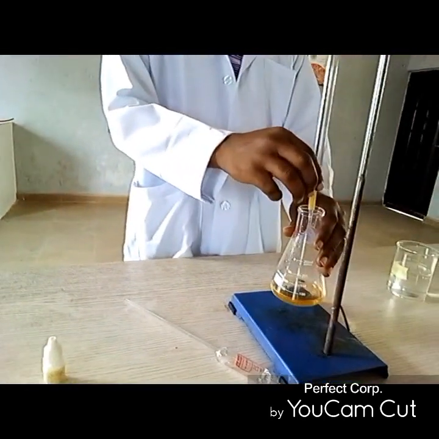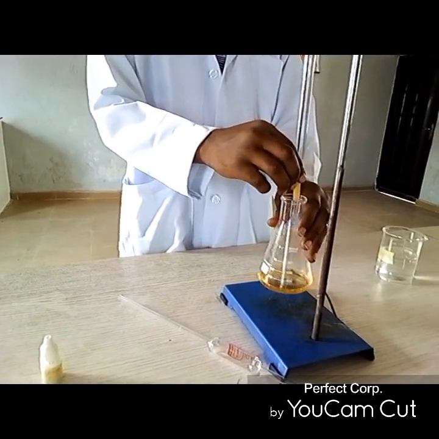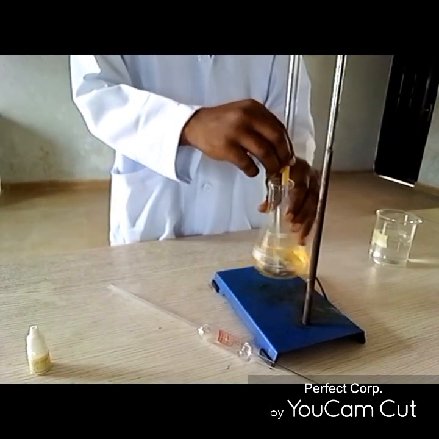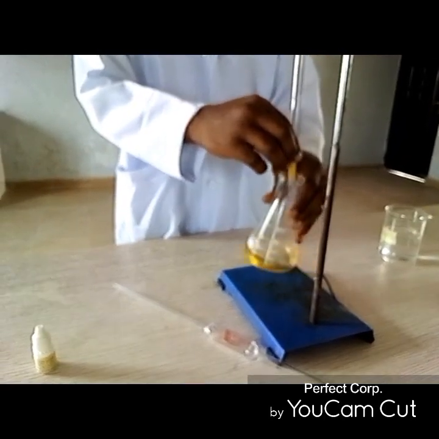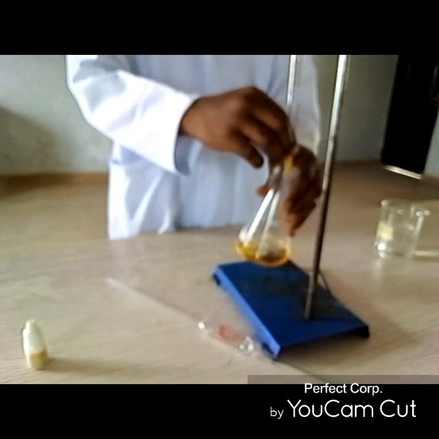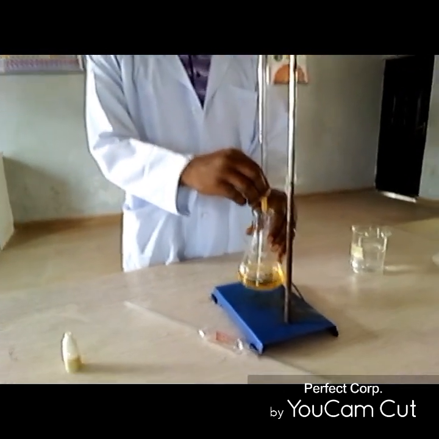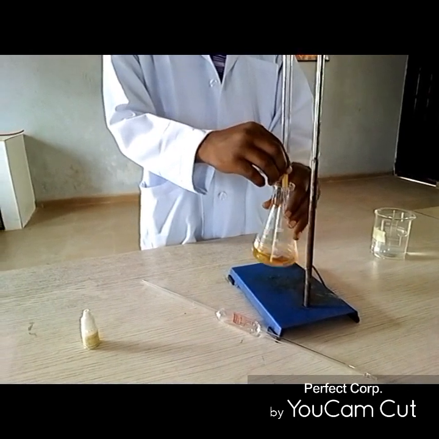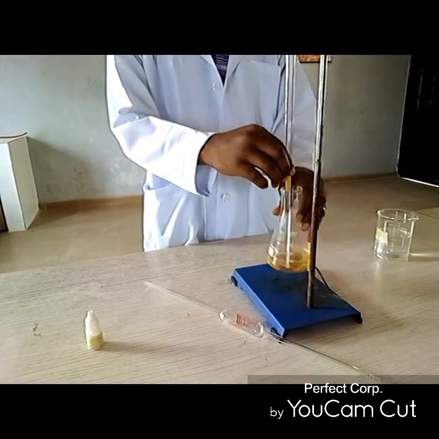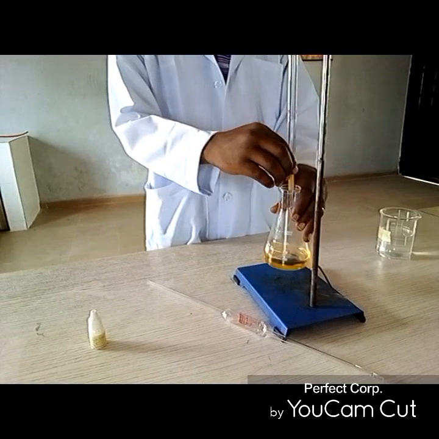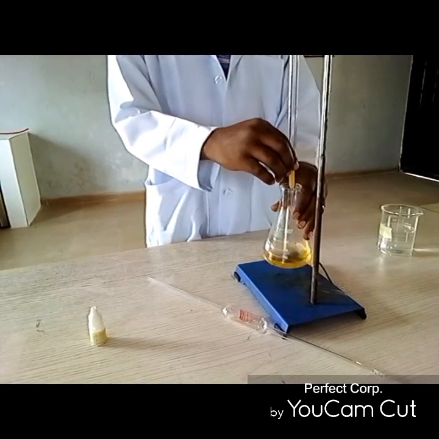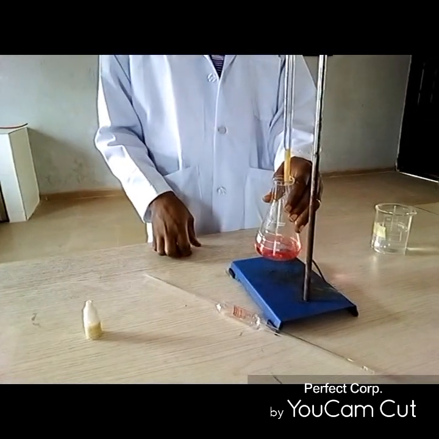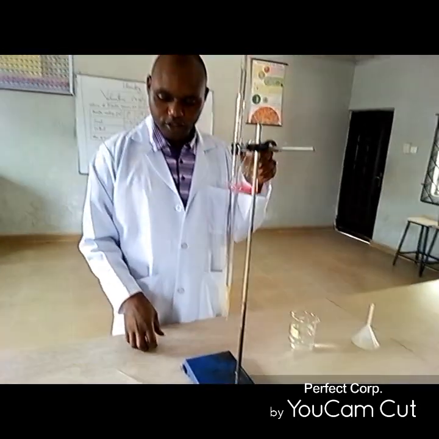Now let's see the color change that will take place in this third titre value. Here comes the color change. Here comes the color change.